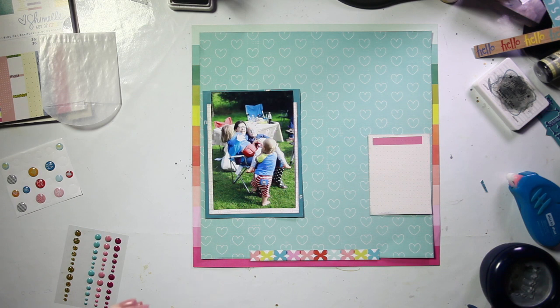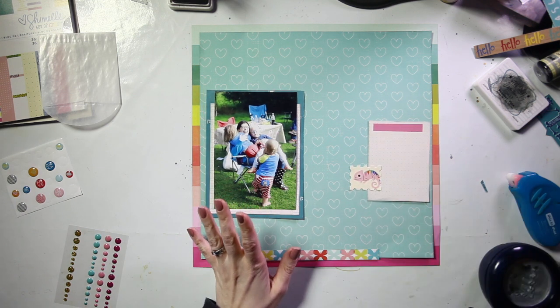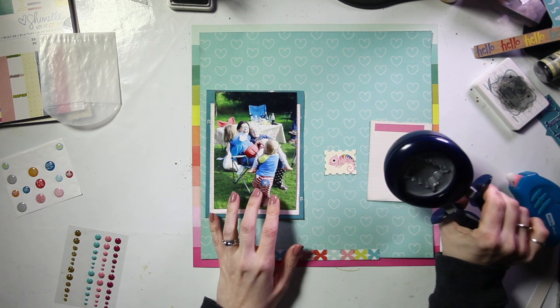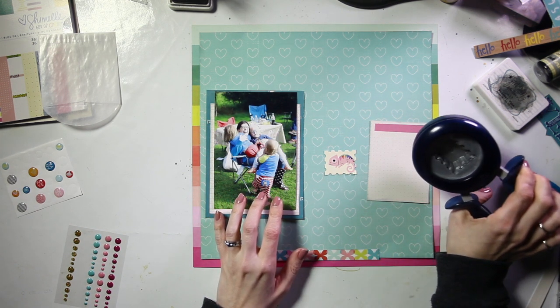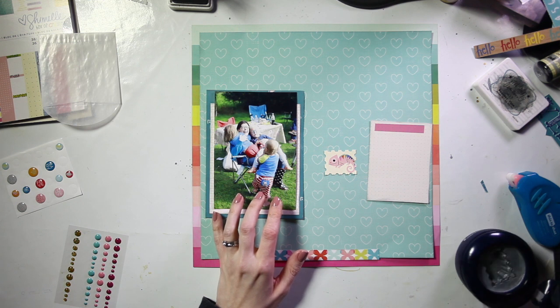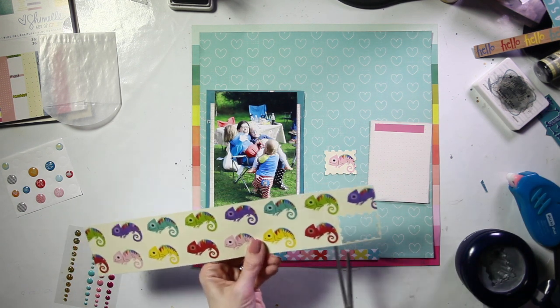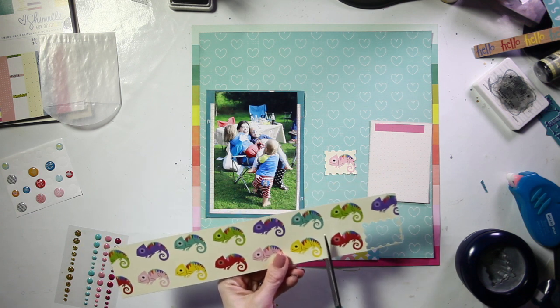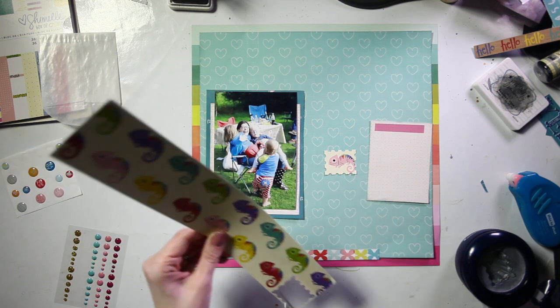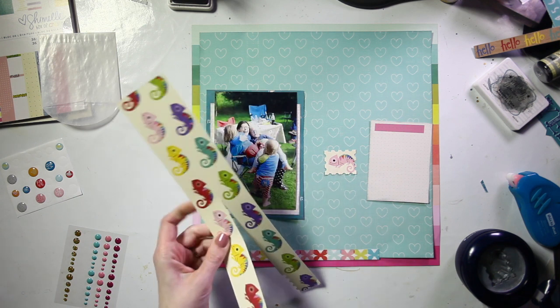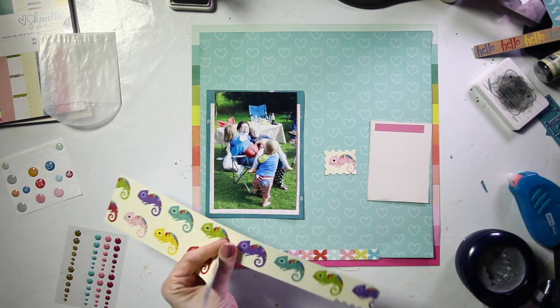So I broke out some punches. I looked at circles and I wasn't convinced, and then stumbled upon this idea of a postage stamp. But I think you could use just a normal rectangle and it would still work, but I like this little extra detail, so I am going to just punch a few of these little guys as postage stamps.